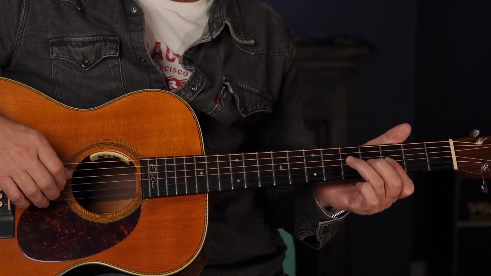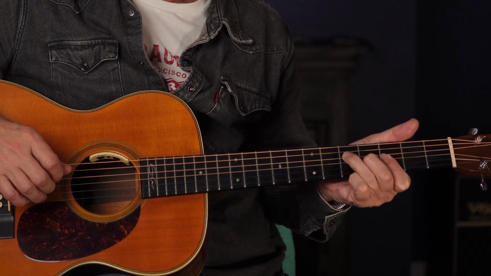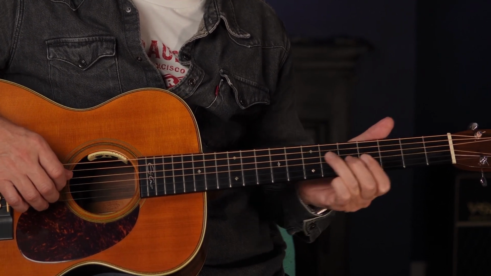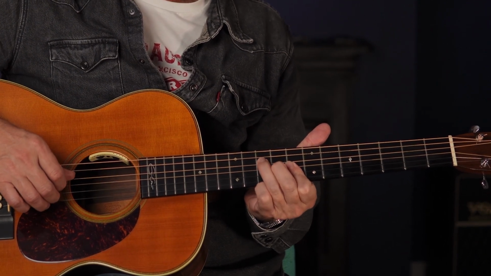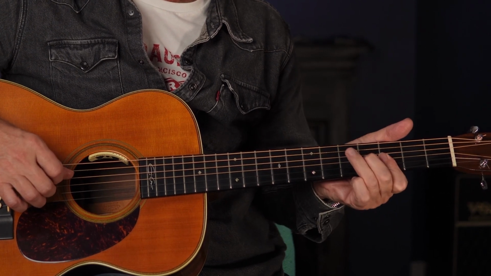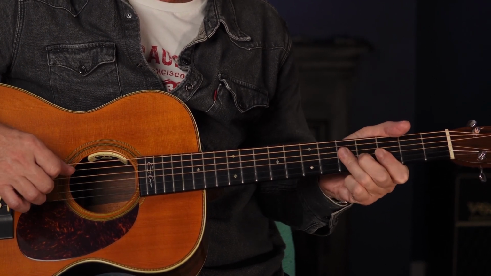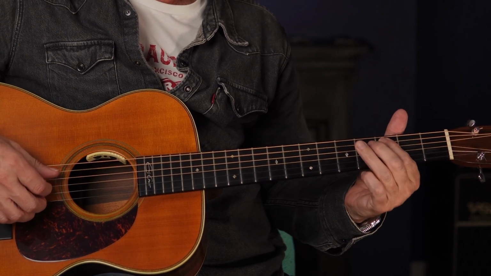chords. We start with our half bar G. To the 4 chord. Back to the 1 chord. Now we go into the 9th section.